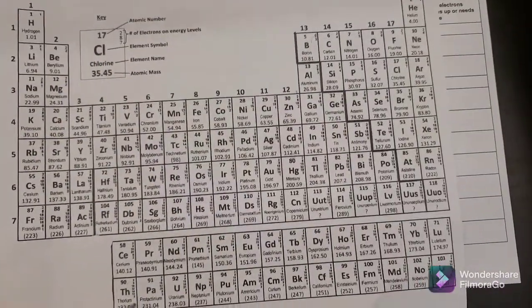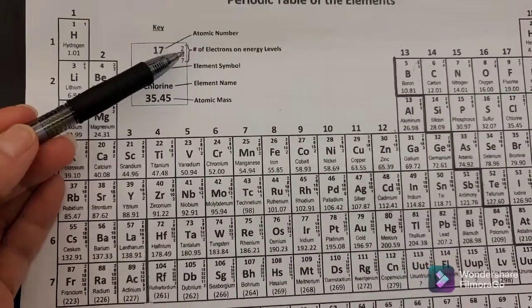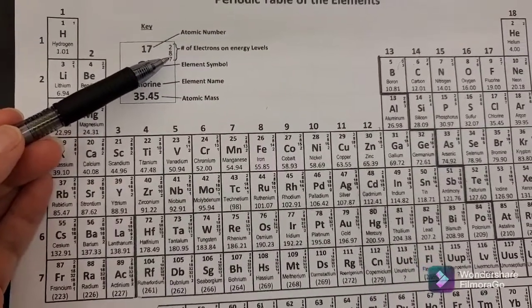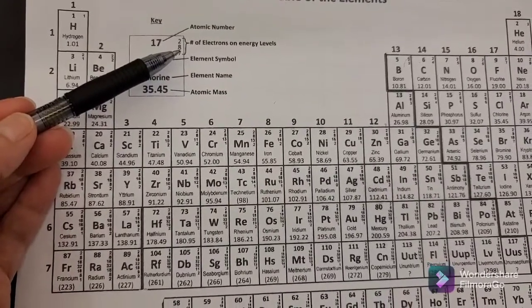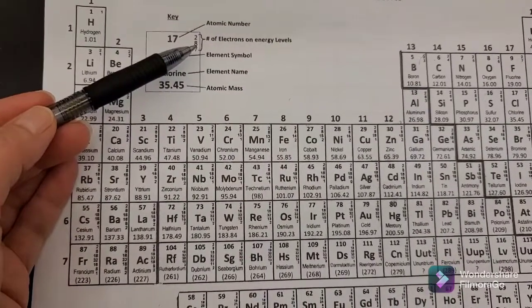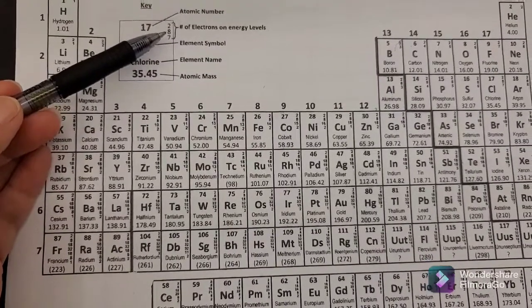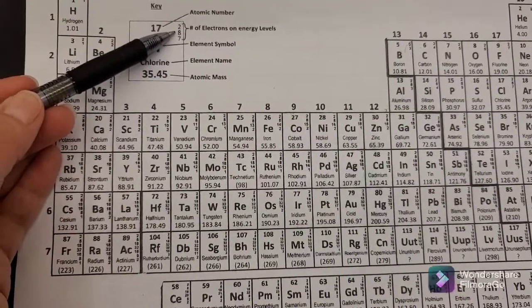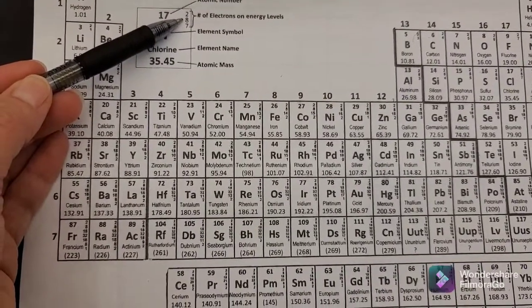If you forget that, you have the answer on the periodic table. Remember we talked about this last time. See those teeny tiny numbers? It's the number of electrons in the energy levels. If you forget how many electrons go in the first shell, you have the answer right here. If you forget how many go in the second shell, you have the answer right here. So use your periodic table, use the tools you're given.